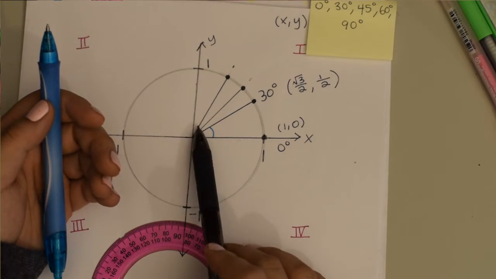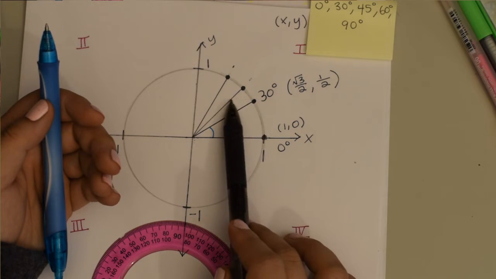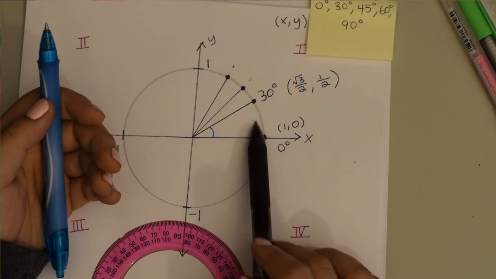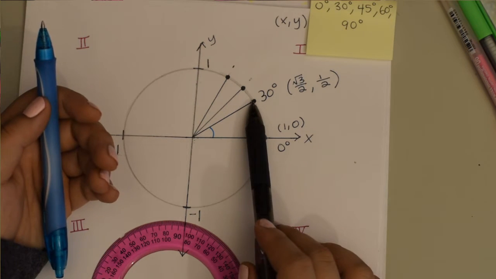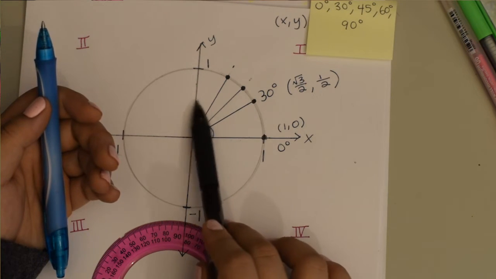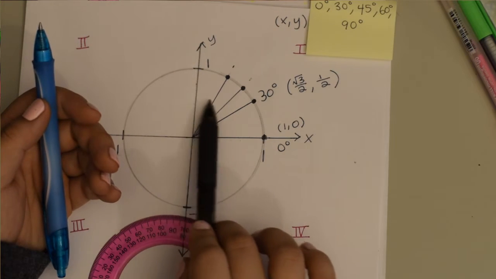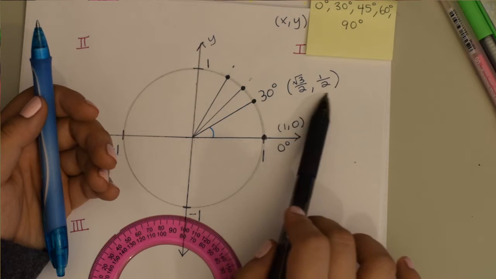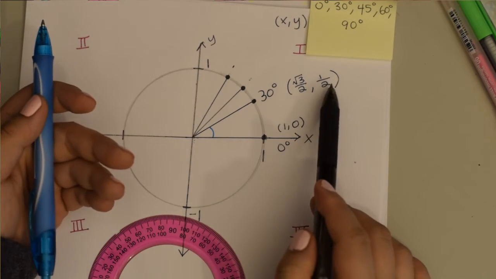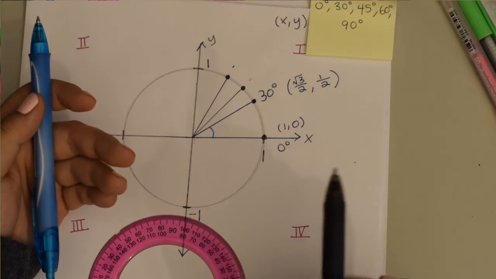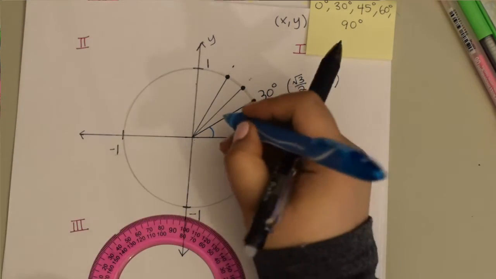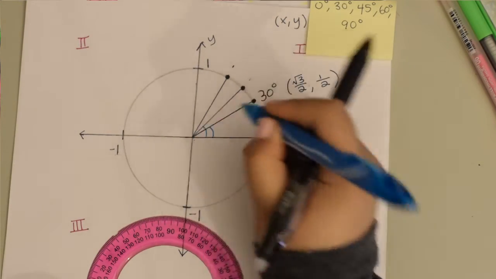But you can kind of see the half. You can estimate that root 3 over 2 is going to be less than 1, so that's pretty good. And the half looks like it's about halfway from 0 to 1, so you can kind of eyeball it, but for sure that's the exact value for 30 degrees. This angle here is 45 degrees.